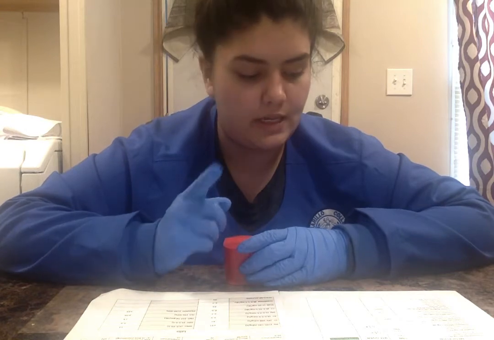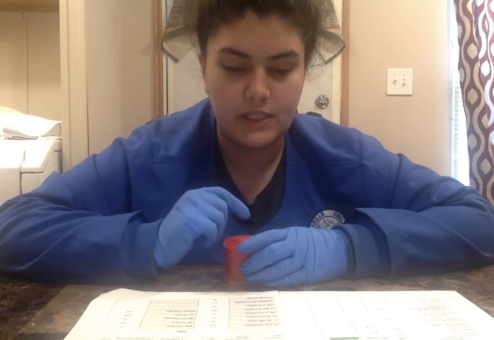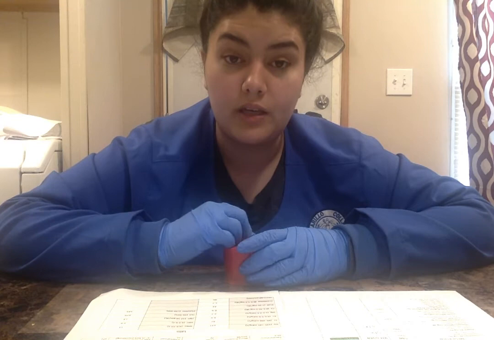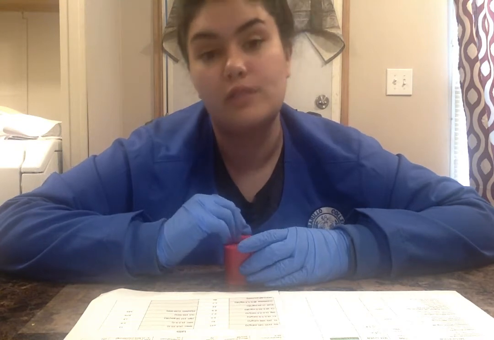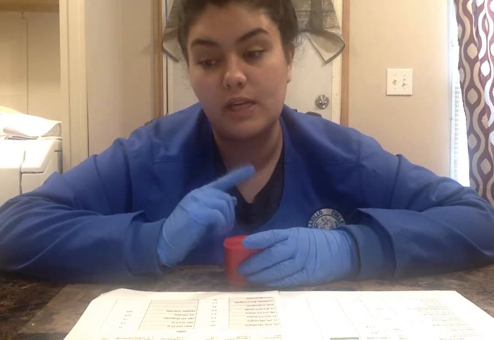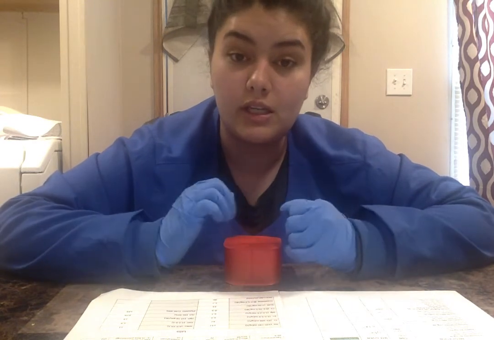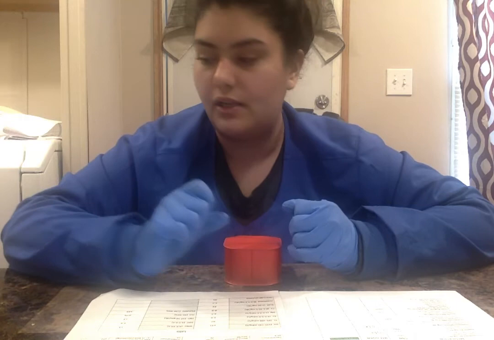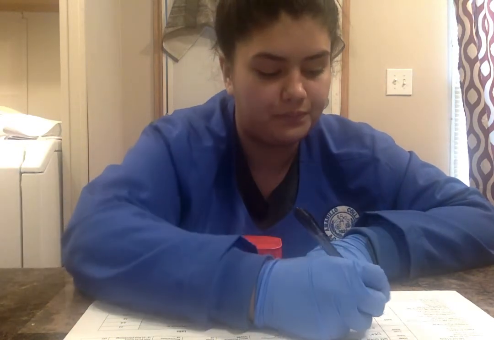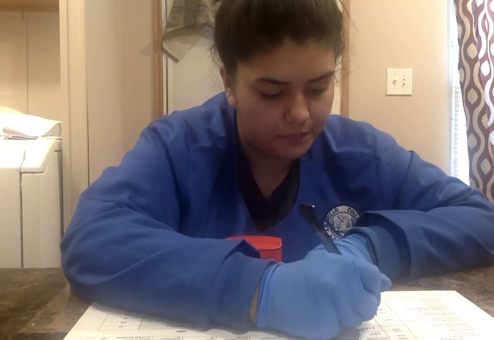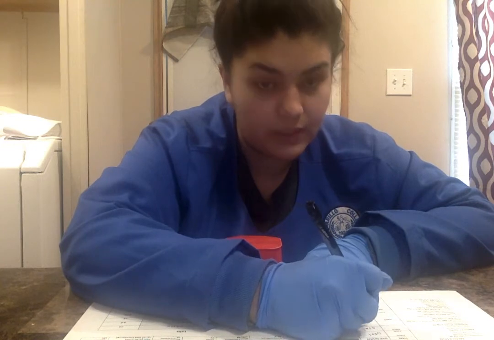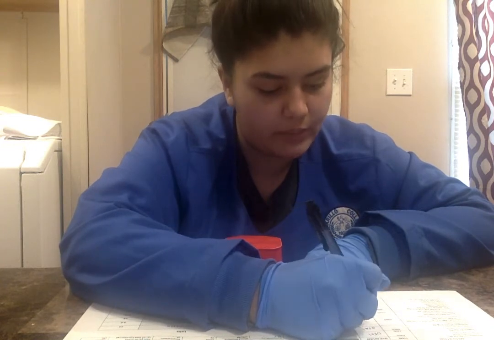This is a subcutaneous injection. So can you please tell me where the last place is that you received this medication? She says, I received this medication in the back of my arm last time. And I say, okay, that's great. We're always going to be changing sites. So I'm going to write that down. I'm going to give it to her in her abdomen.